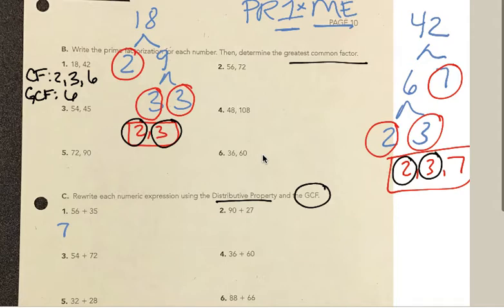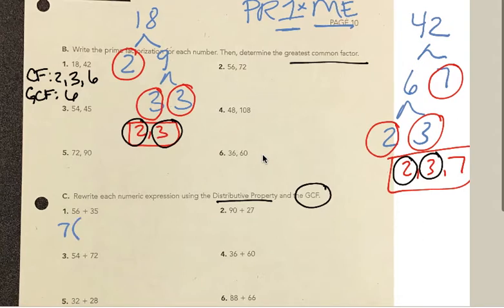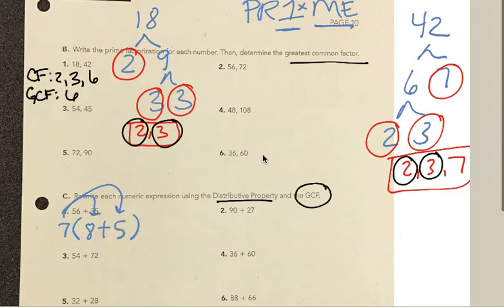That's why we're working on common factors. So then at this point I say, what would I have multiplied that 7 by to give me that 56? Well, 7 times 8 gives me that 56. Now, what would I have multiplied to have that 7 go into 35? Well, 7 times 5. And now we've done some distributive property. At this point, you want to finish it out, and actually say 7 times 8 equals that 56, and 7 times 5 equals that 35.